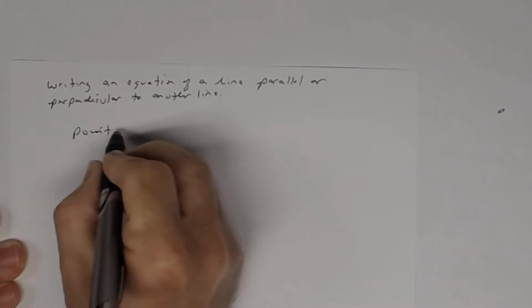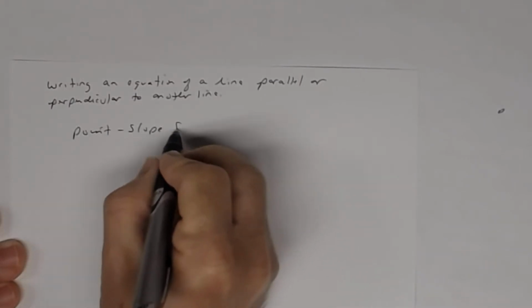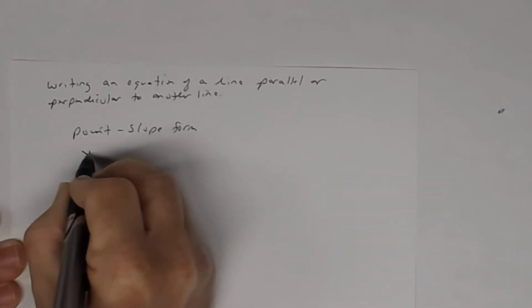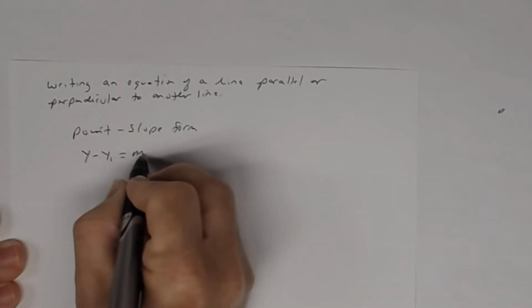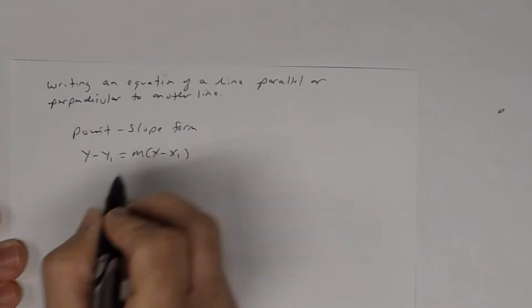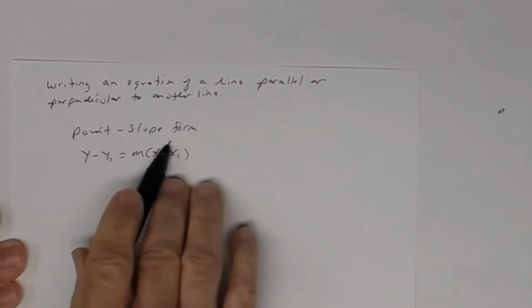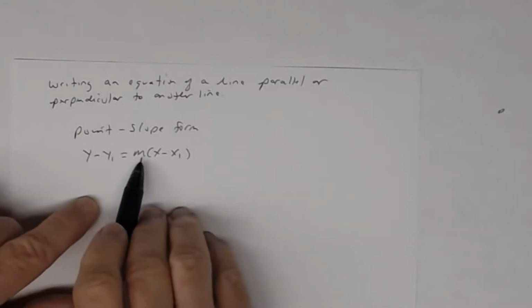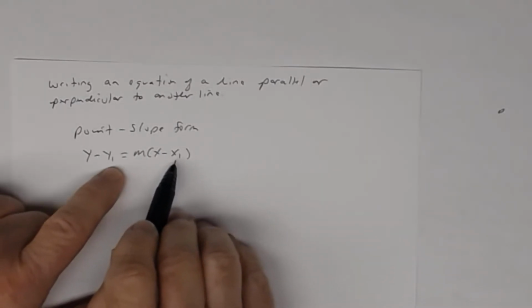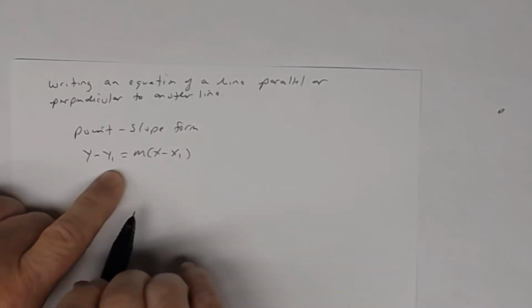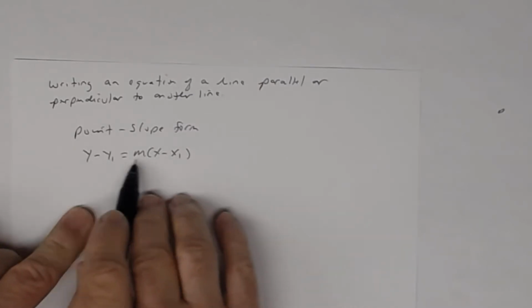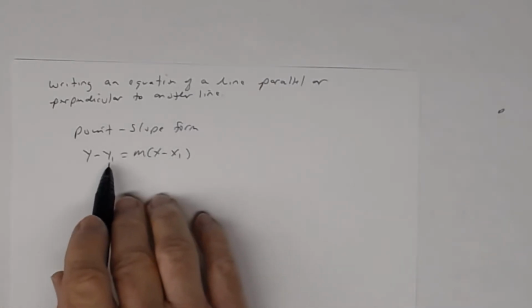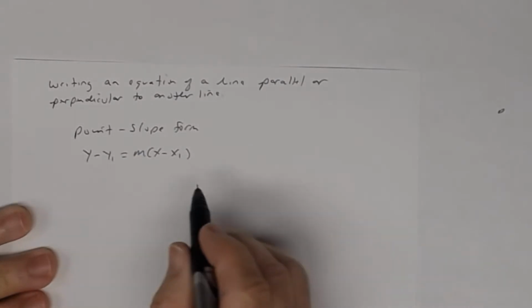We could have used point slope form. So I'm going to go ahead and write that out. Point slope form, which is y minus y1 equals the slope times x minus x1. Remember when we talked about point slope form, you were given the slope and a point on that line, x1, y1. So that formula was called point slope form.